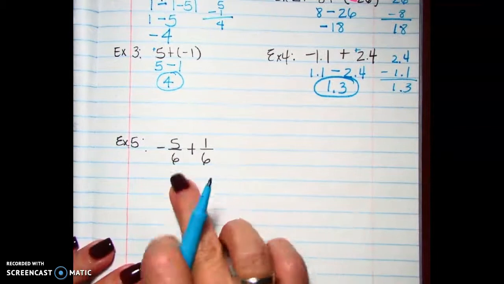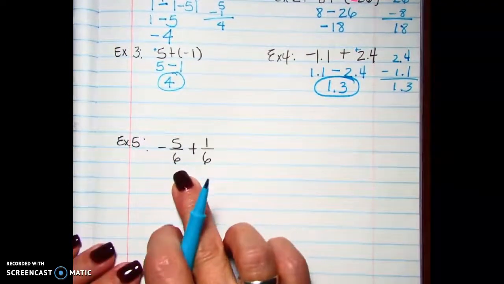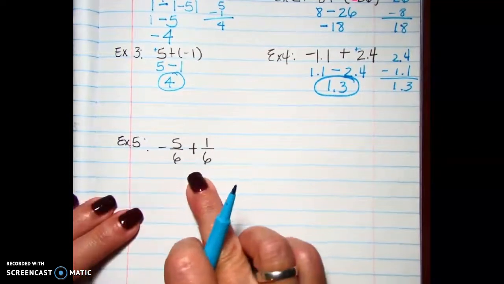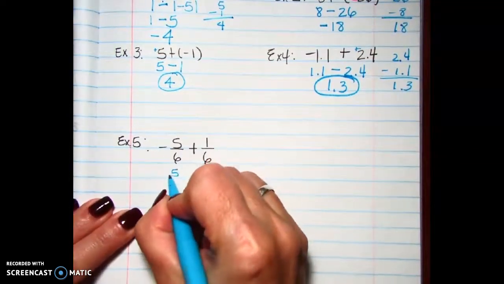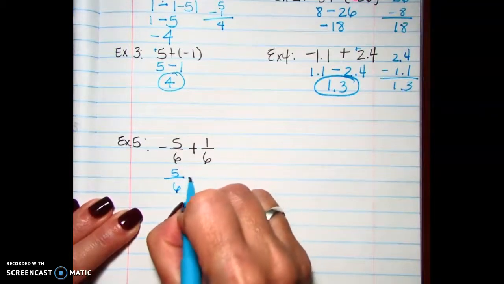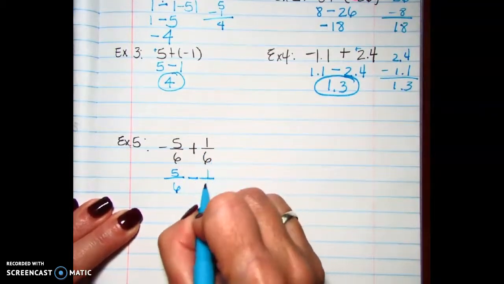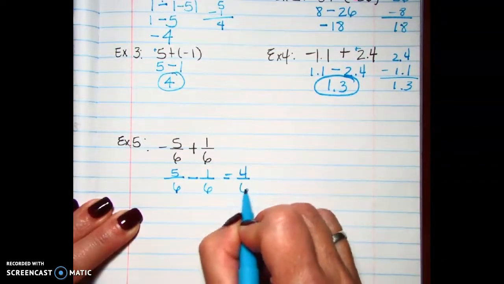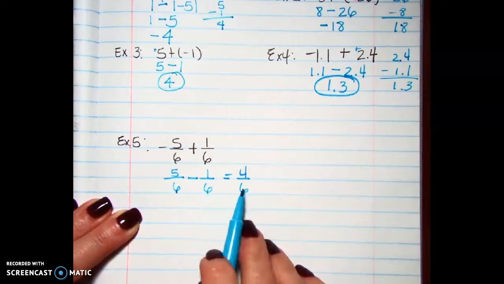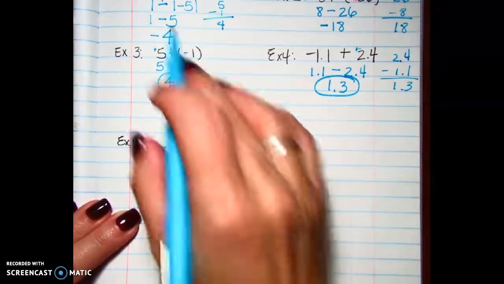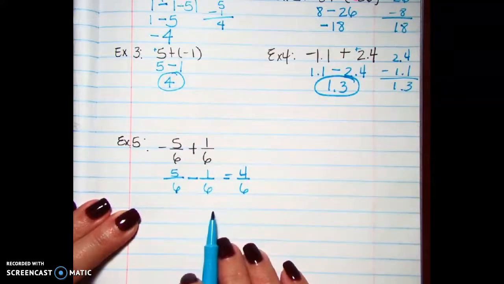So let's take a look at our fractions. This one's nice because we already have a common denominator. So I take the absolute value of 5/6 and I subtract the absolute value of 1/6. I end up with 4/6. Now, I have to simplify this. I can simplify it now, or I can put in my sign. It doesn't matter which one.